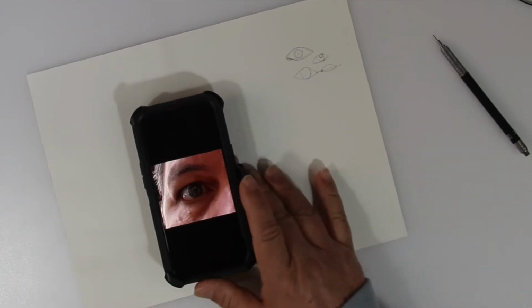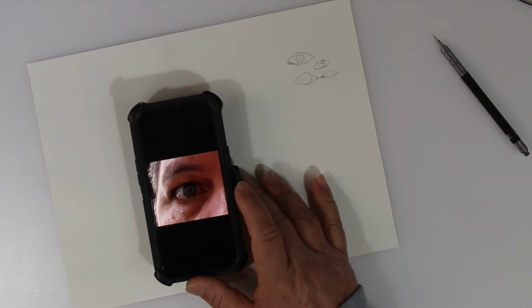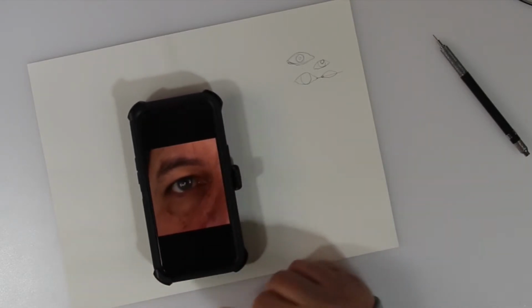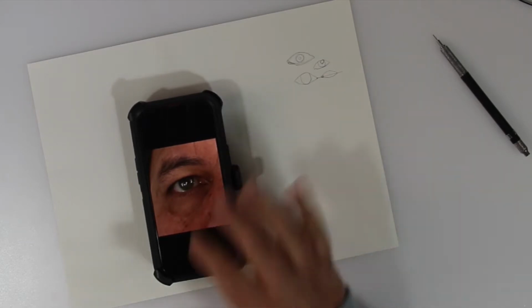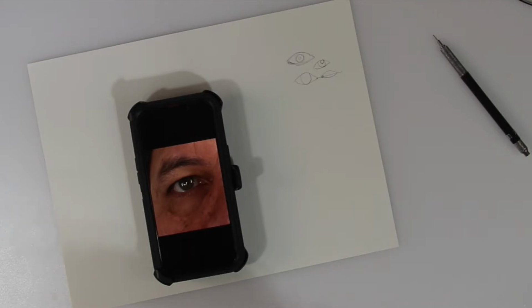For example, this is what my eye looks like when I have it wide open, as far as I can open it. But this is what my eye looks like when it's relaxed. Okay, this is the one that I'm actually going to show you how to draw.